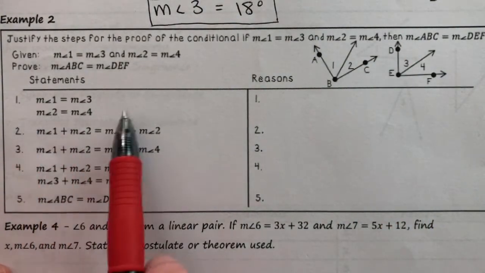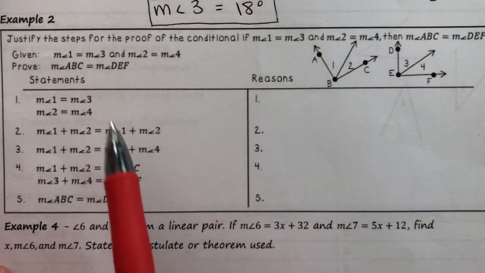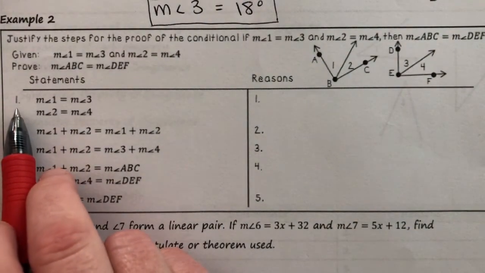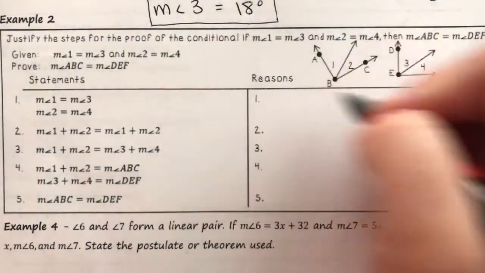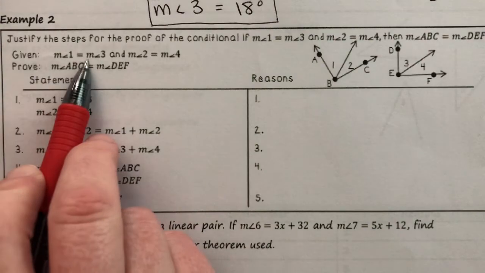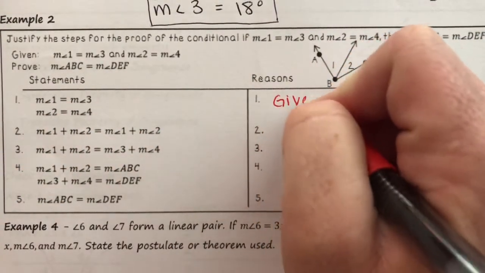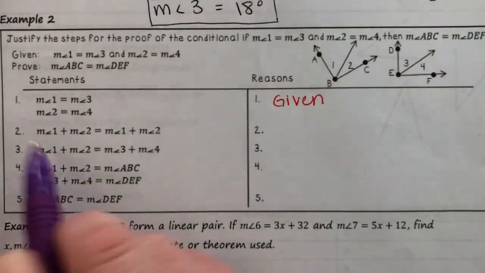So they wrote the proof out for us, and we have to fill in the rules that they use to get from one step to the other. All right, so we always know in a proof that the first line is our given, and we can see that it matches. This information matches this here. So our reason for writing it first is because it's the given.